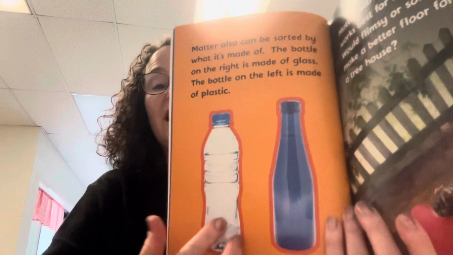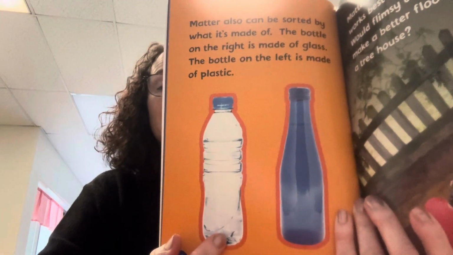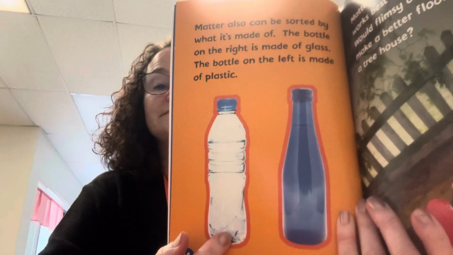Matter can also be sorted by what it's made of. The glass bottle on your right is made of glass. The plastic bottle on your left is made of plastic. Glass and plastic, another way. Matter with certain properties works best for certain tasks.